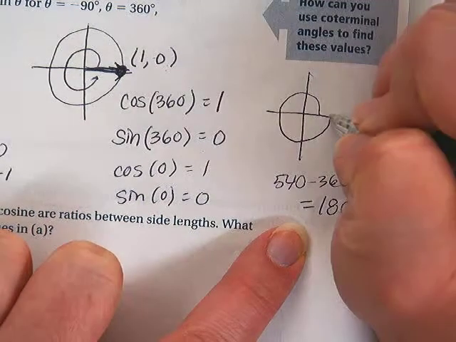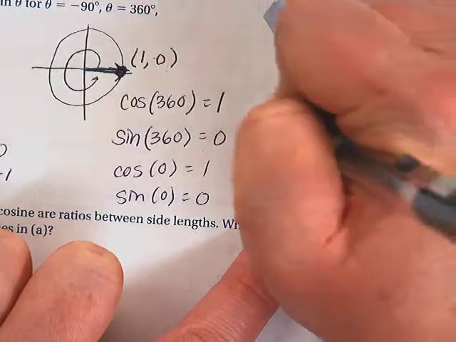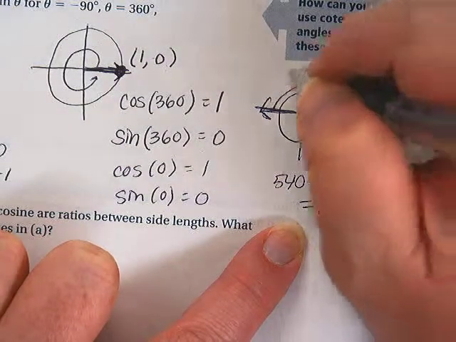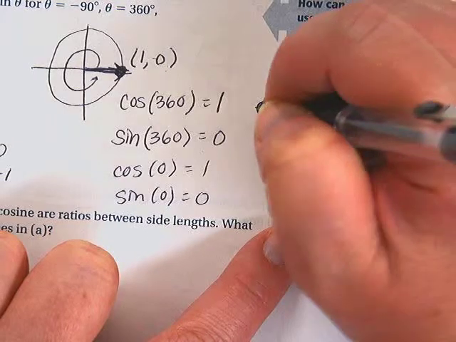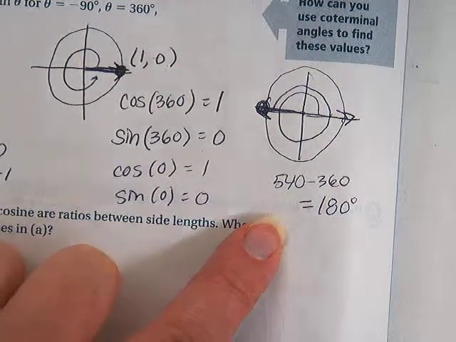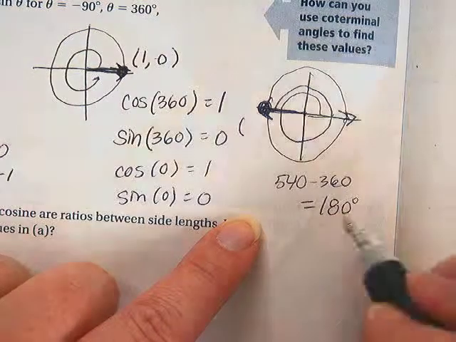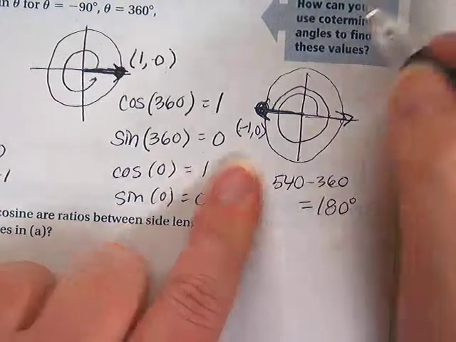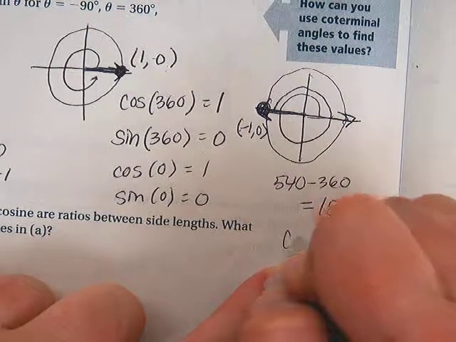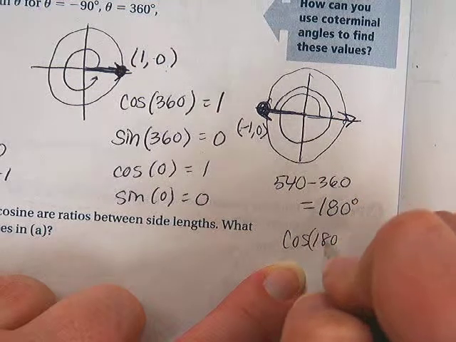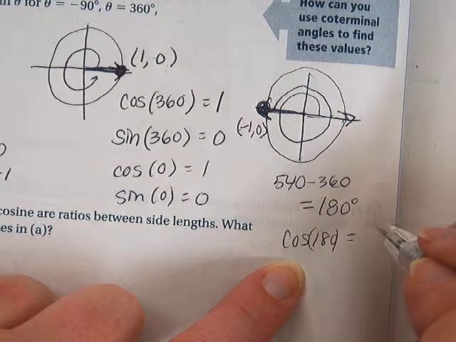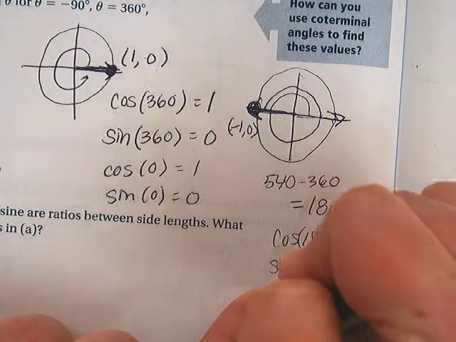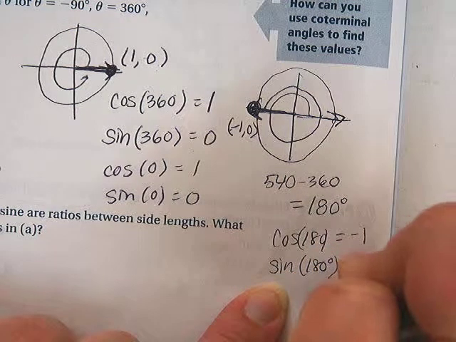So 180 degrees is the terminal side of the angle going this way that started this way. Now, of course, again, we need to imagine it intersecting the unit circle right there. Unit circle has a radius of 1. So that point right there at the 180 degree mark will be at negative 1, 0. Cosine is the x value, so cosine of 180 or of 540, it's the same either way, will be the x value negative 1, and the sine of 180 or 540 will be 0.